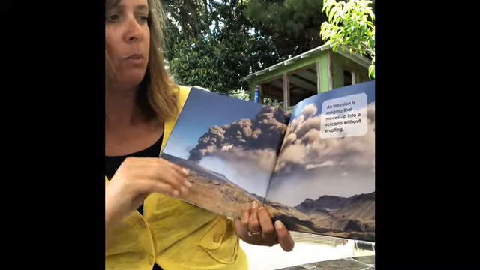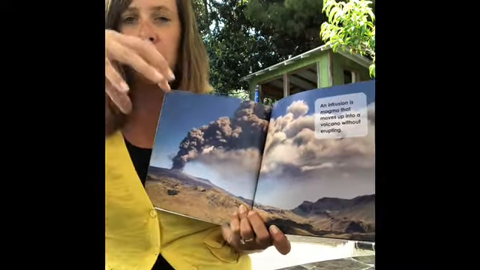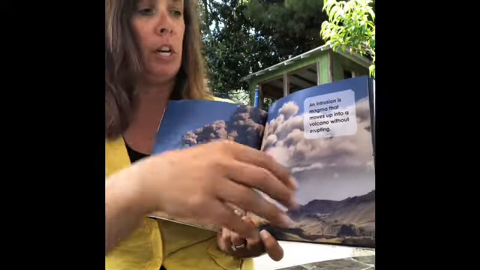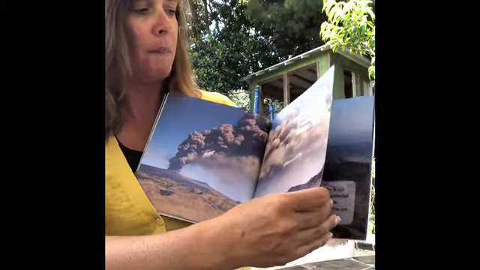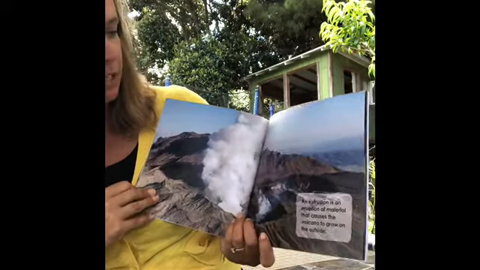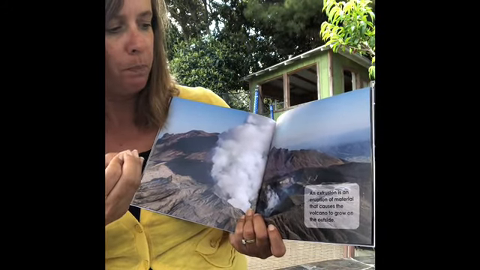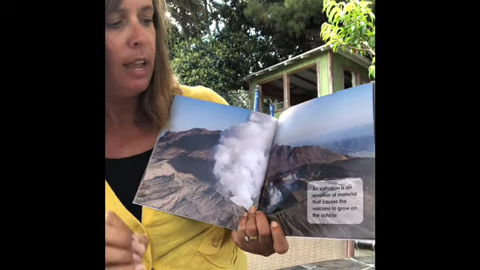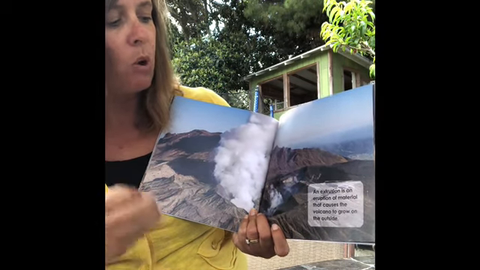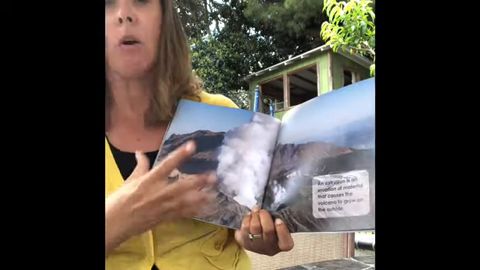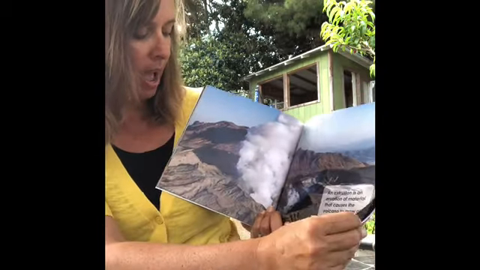Intrusion is magma that moves up into a volcano without erupting, so it stays kind of internal. I think of intrusion and internal as having similar beginnings to their words. And an extrusion, or external, eruption of material will cause the volcano to grow on the outside. So everything is coming out.